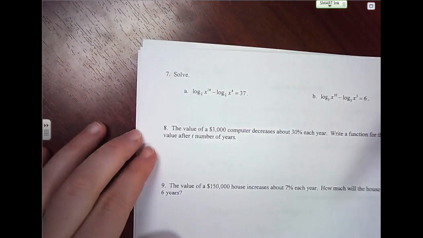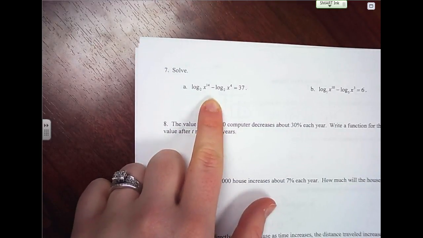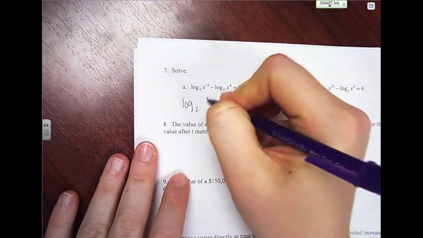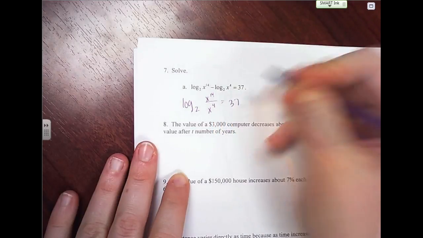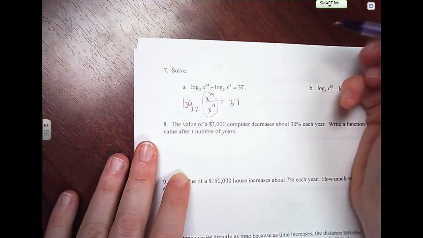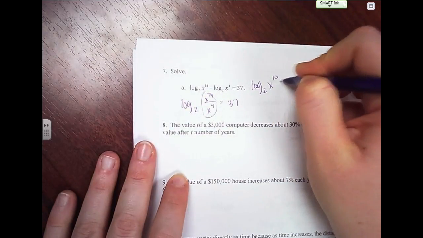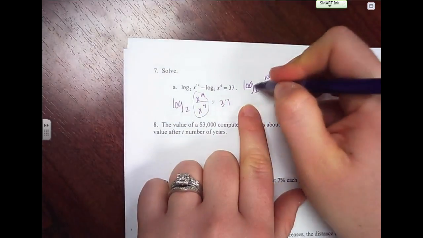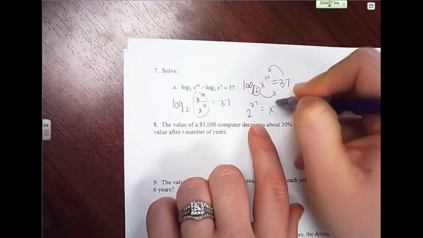Okay, number 7, log. So on the left here, I can combine these using division. So this is going to be log 2 of x to the 14th over x to the 4th equals 37. Now these I can subtract. So that becomes log 2 of x to the 10th equals 37. Now I have a log on one side, I'm going to put it in exponential form. So 2 to the 37th equals x to the 10th.